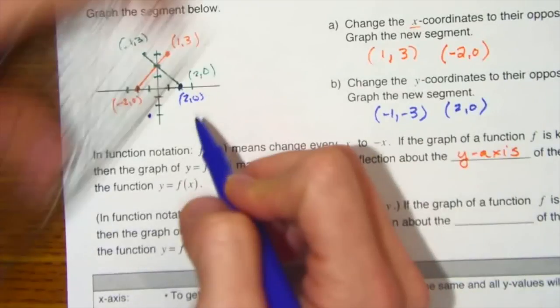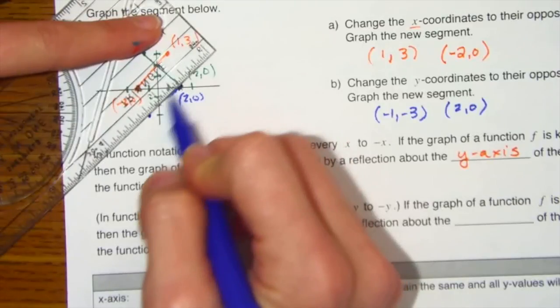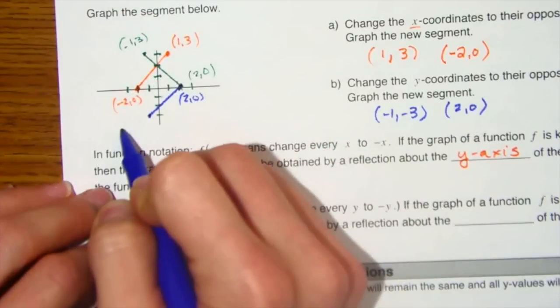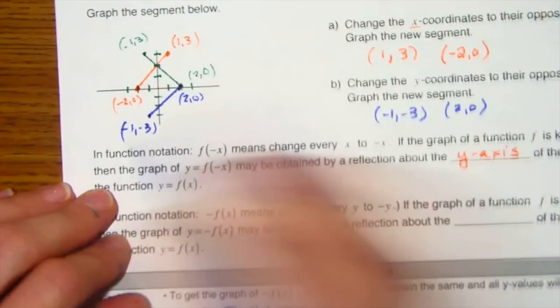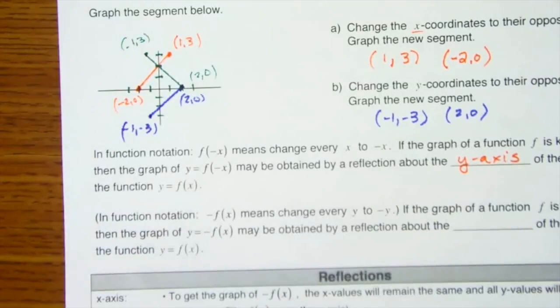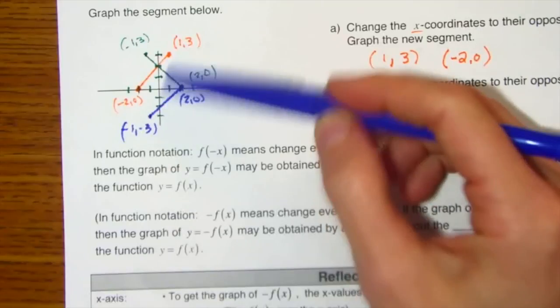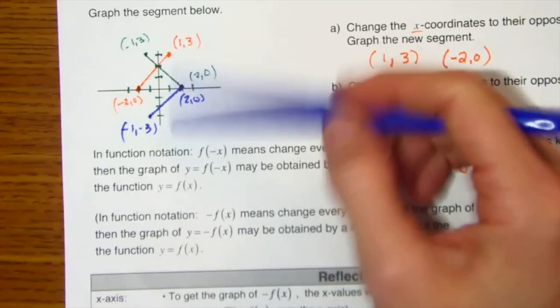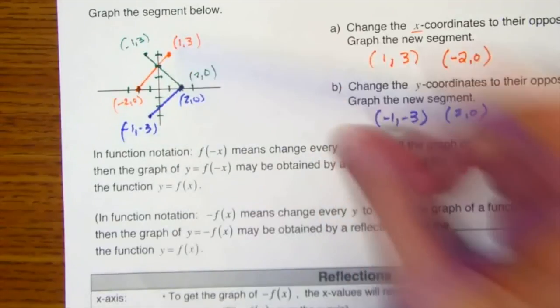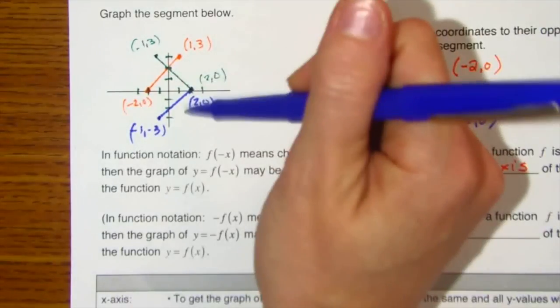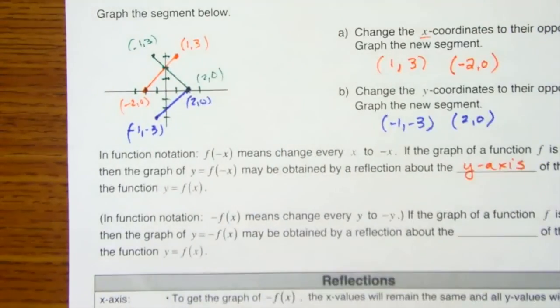So we have 2, 0, and -1, -3. Now we're going to be comparing to the green graph here. All right, what do you notice here? It's going down here. It's reflecting over the x-axis now.